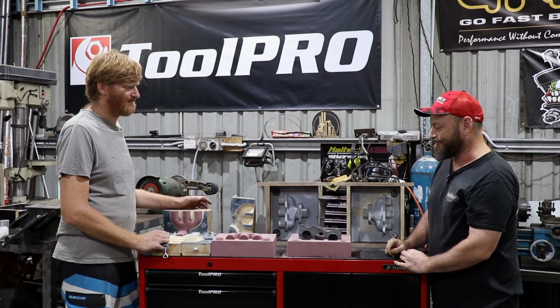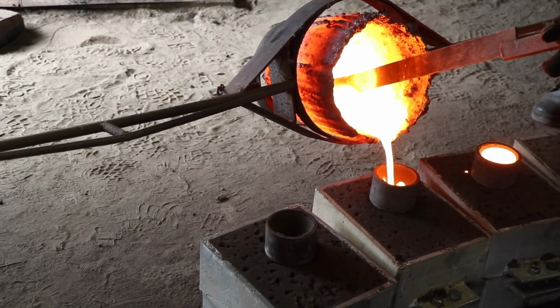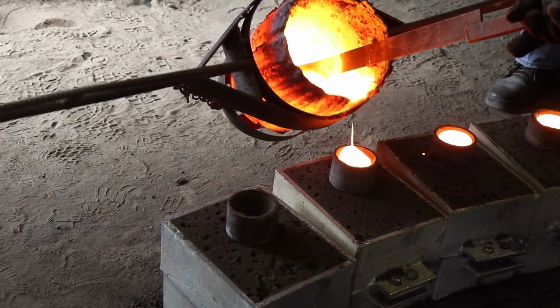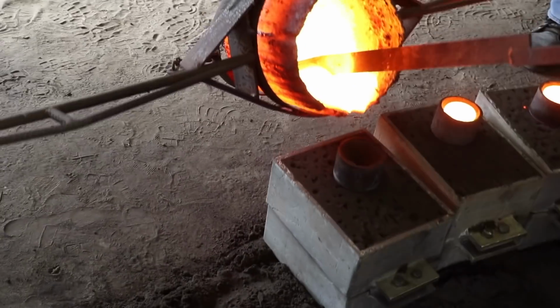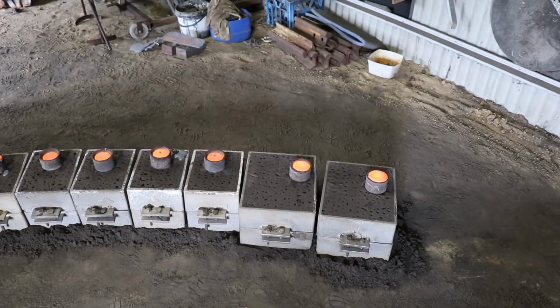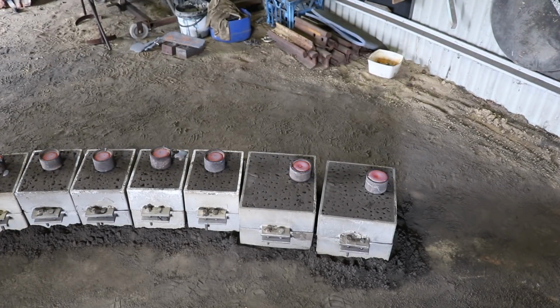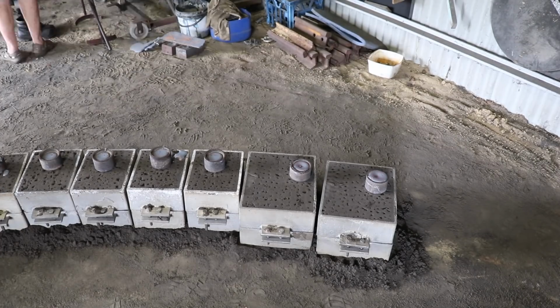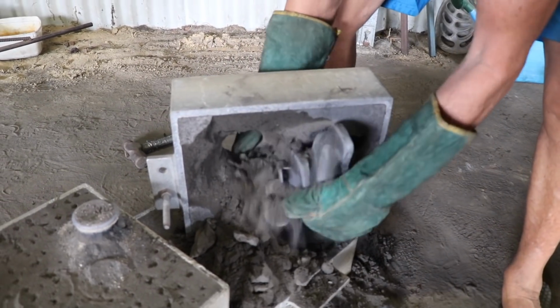That basically is poured in through the funnel, down the sprue, through the ingates, and does its thing. It's then left to cool. You can't just snap it open when it's still in the cooling process. It's left to cool completely. Then they just basically bash the crap out of the sand and it falls off.